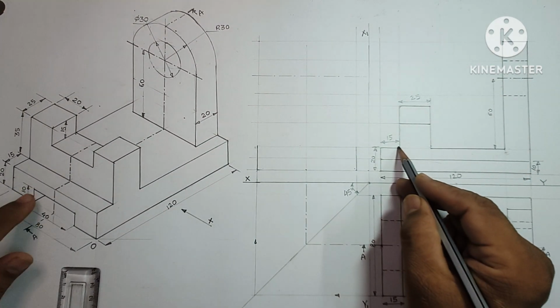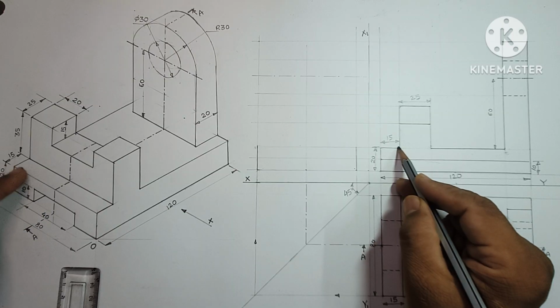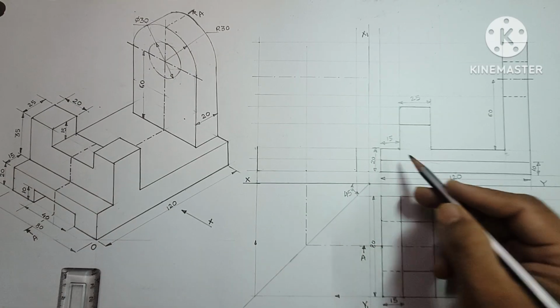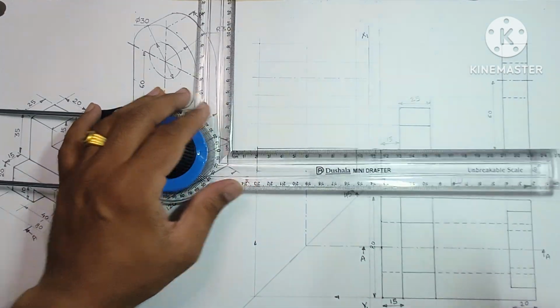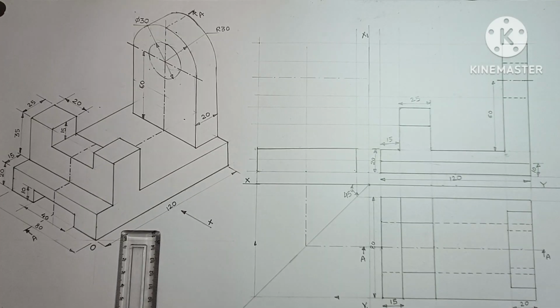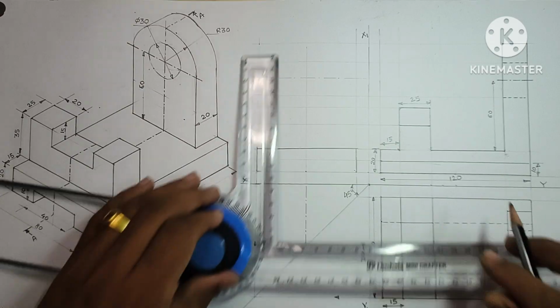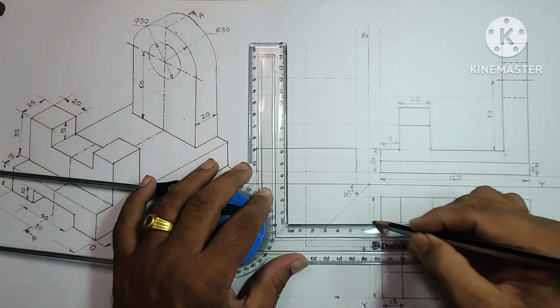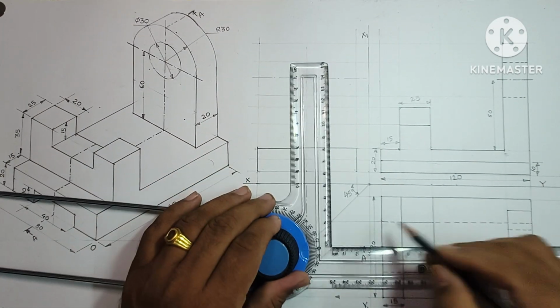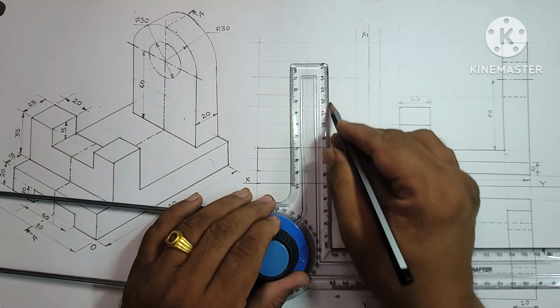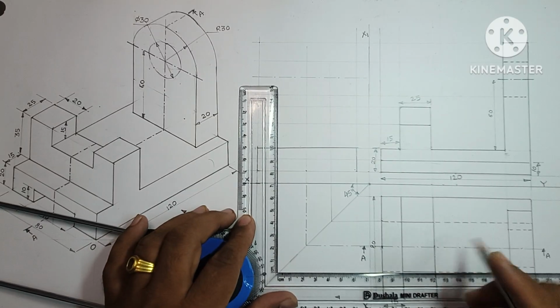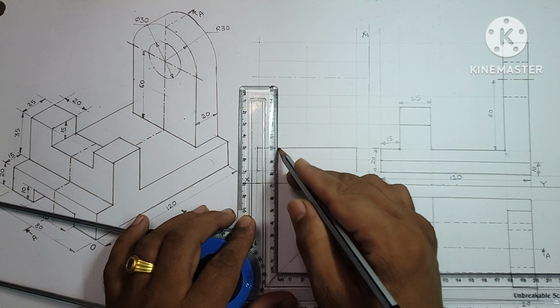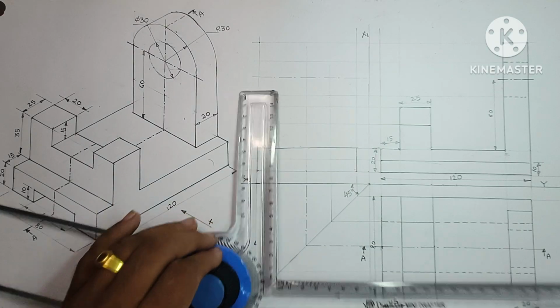Hence, first of all, I will mark the vertical line here, 20. Okay. Then I will mark this line. Then this is from the left hand side view. This will be the continuous line. Then I will transfer this line, again this line, this line, and this line. Okay.